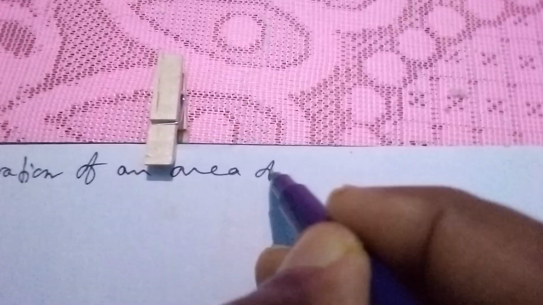Dear students, today I am going to explain to you the derivation of the area of an equilateral triangle. See, one triangle I take, this is ABC.